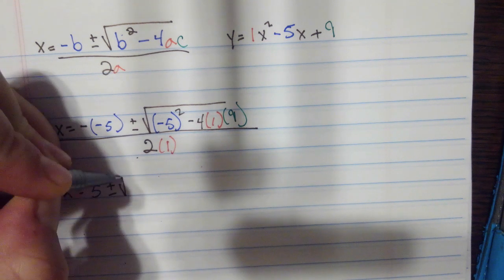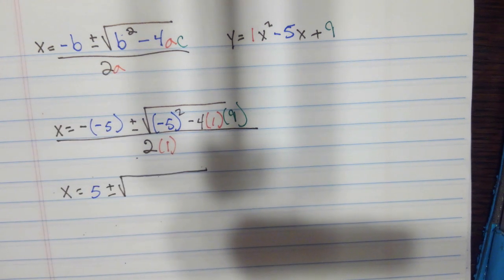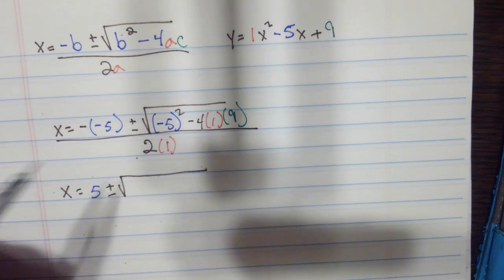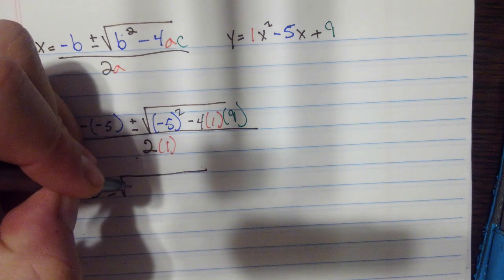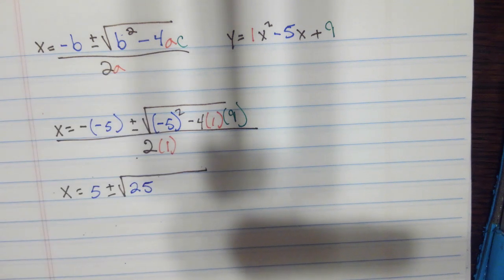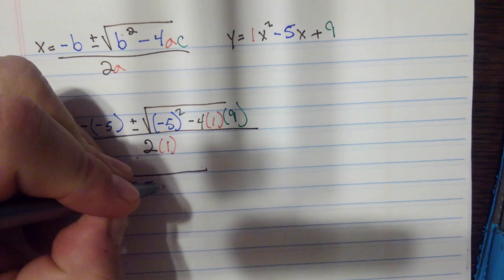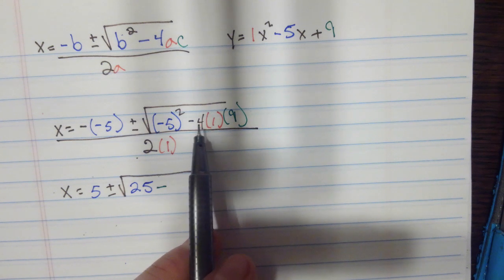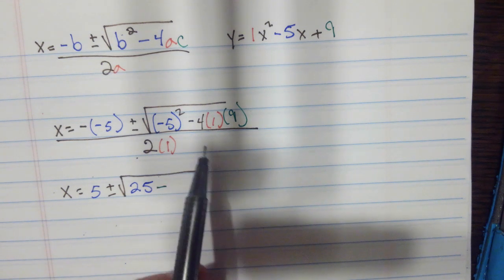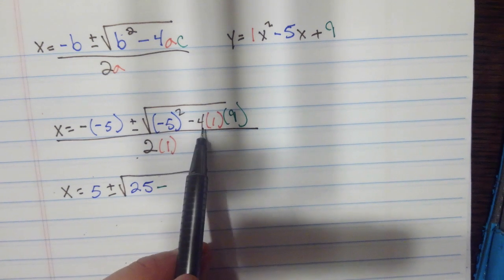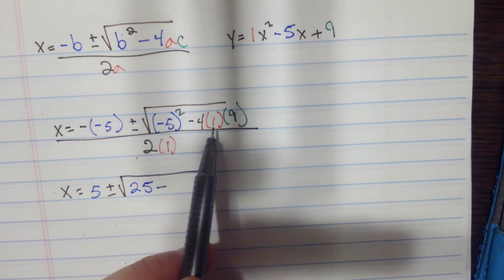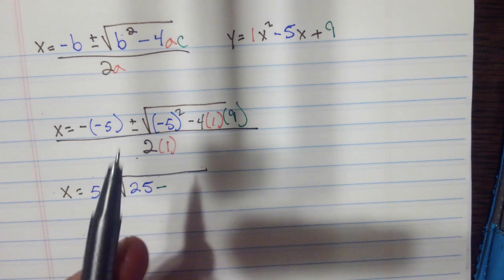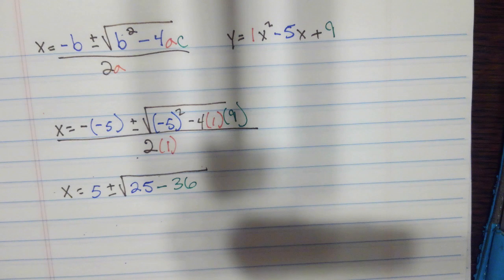Plus or minus square root of negative 5 squared, so that's negative 5 times negative 5, which gives me positive 25. Okay, now I'm going to do minus, because there's only one negative sign here. If this was negative 1, then I'd have negative 4 times negative 1, which would give me plus. There's only one negative sign, so that's going to carry over. So what is 4 times 1? 4 times 1 is 4. 4 times 9 is 36. So we're going to end up with 25 minus 36.